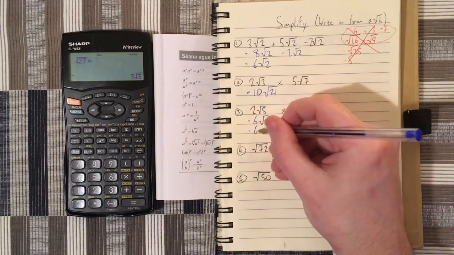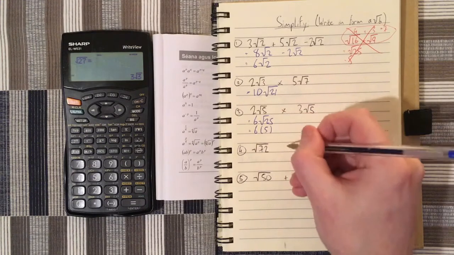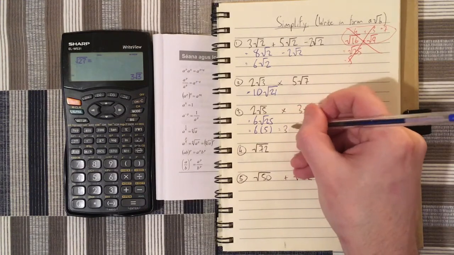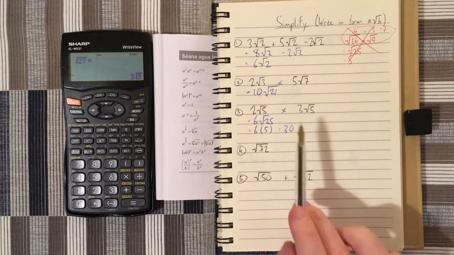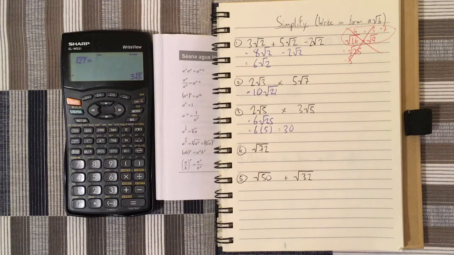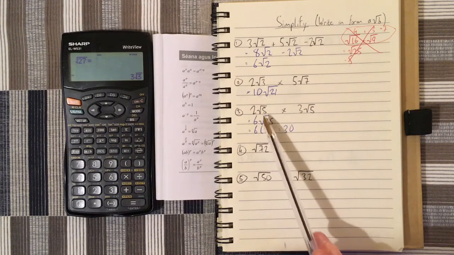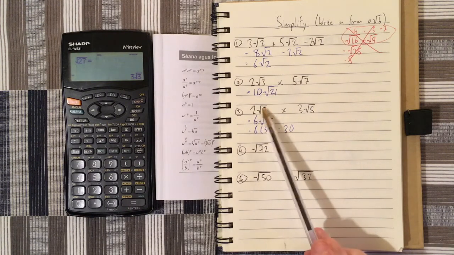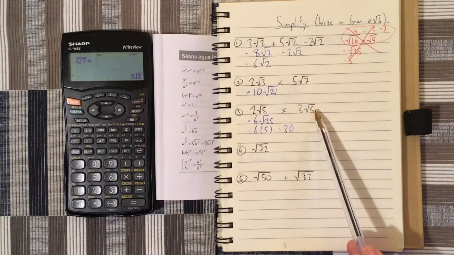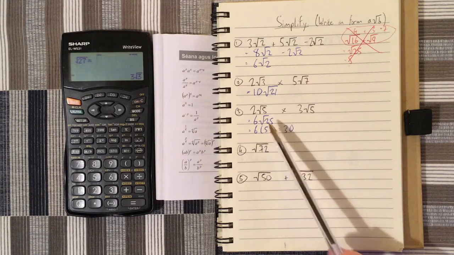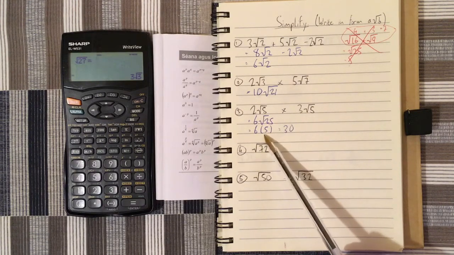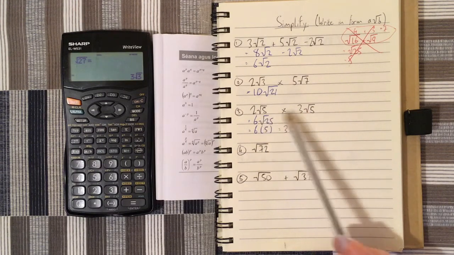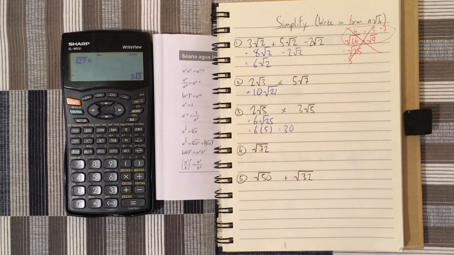So this is equal to 6 times 5, which is equal to 30. So 2 root 5 multiplied by 3 root 5 is 30. Another thing I would say here is the square root of 5 multiplied by the square root of 5 is equal to 5. That's a useful one to be able to do in your head. So root 5 by root 5 is 5.